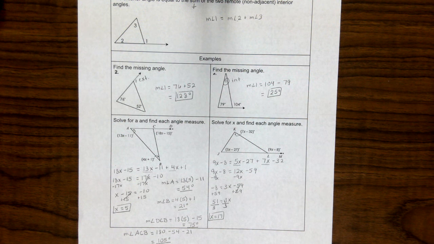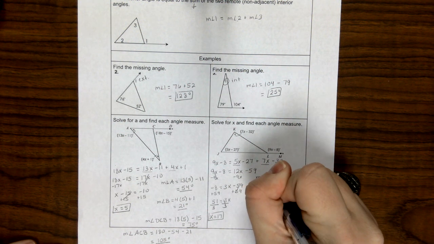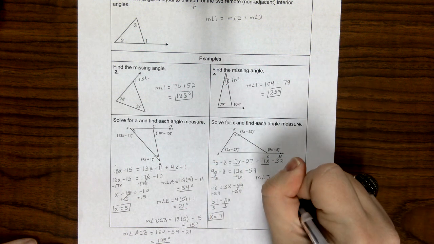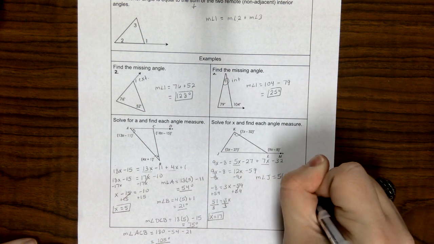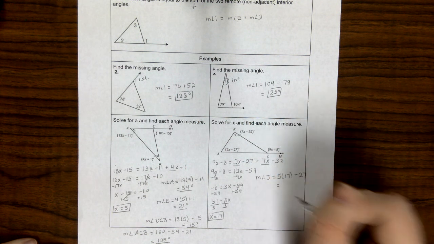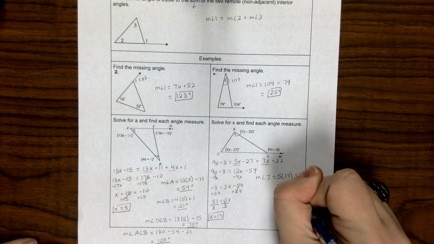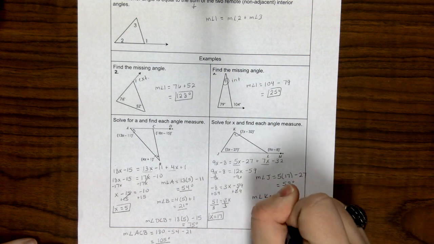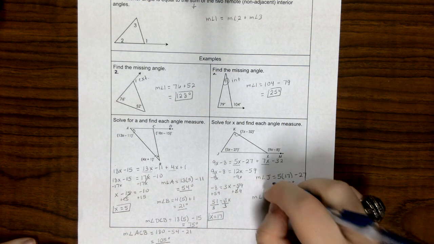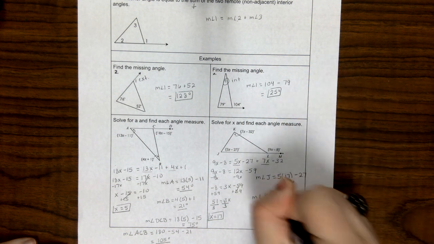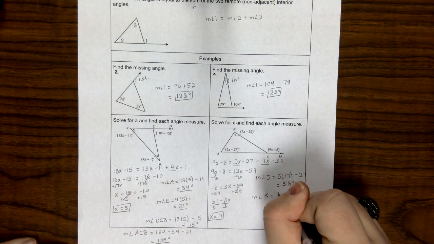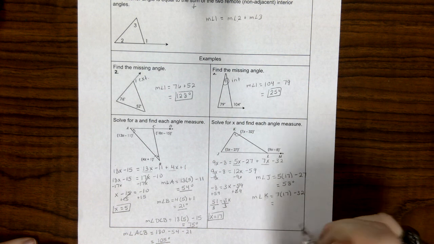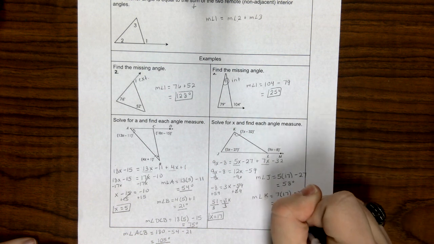Okay, now we're going to go plug the x back in. So the measure of angle J, because that was where one of our x's was at, 5 times 17 minus 27. You evaluate that and you'll get 58 degrees. The measure of angle K, that is a terrible K. I always have trouble with my K's. There we go. 7 times the 17 minus 32. You evaluate that, you'll get 87 degrees.